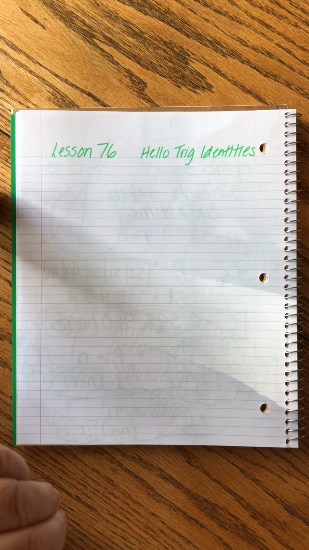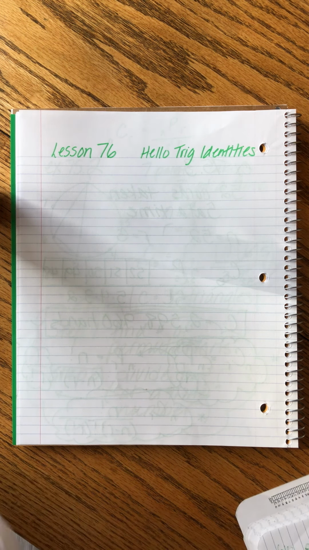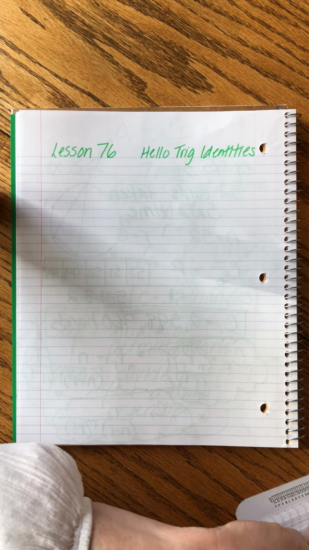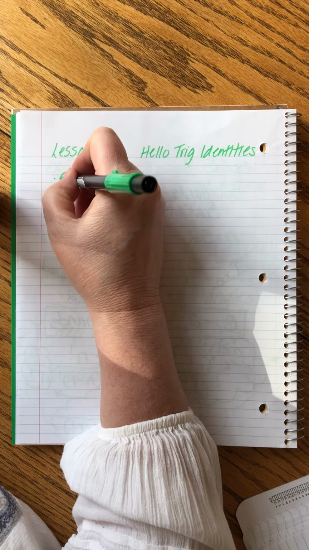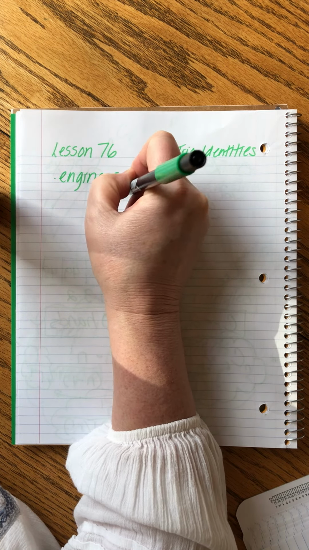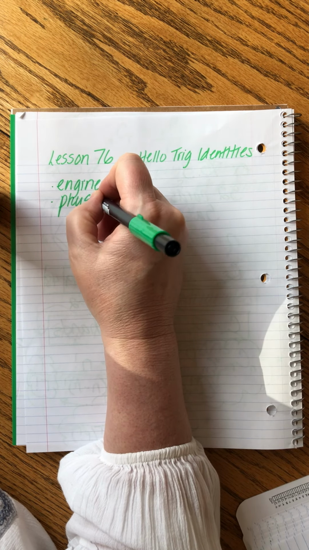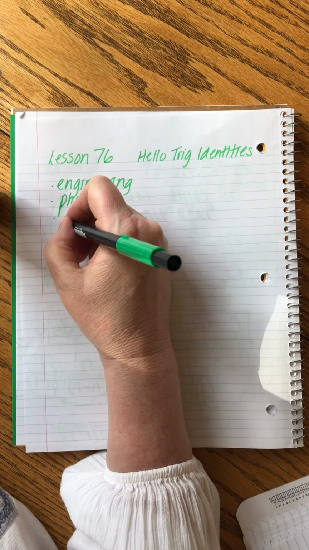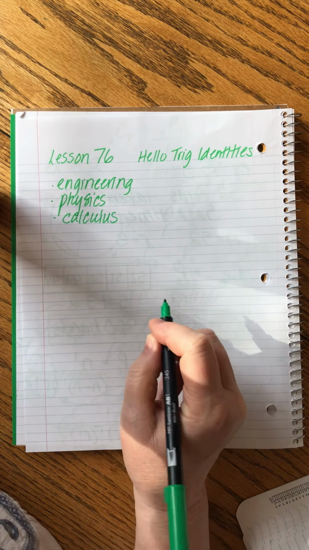These are a big deal in your future math career if you head down any sort of path towards engineering or physics, or even just studying calculus. You will use trig identities.